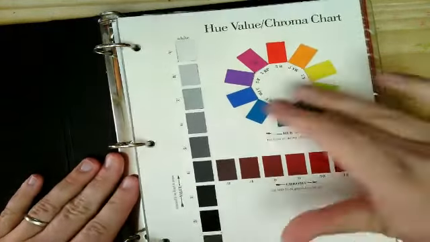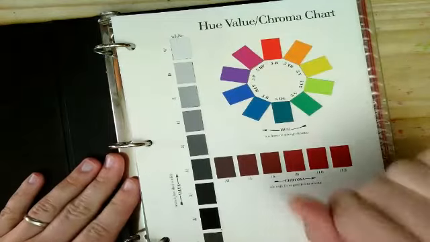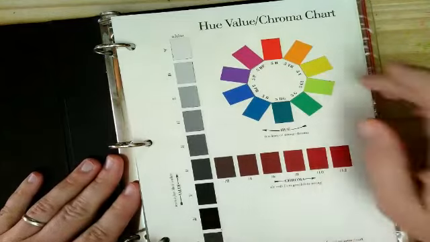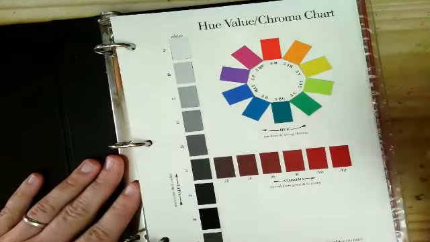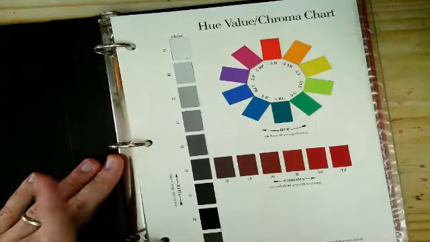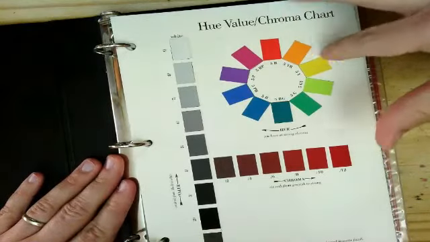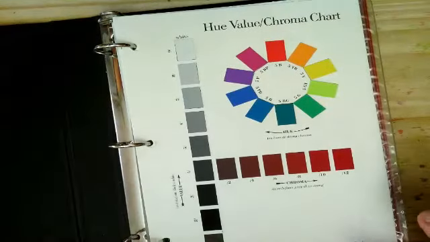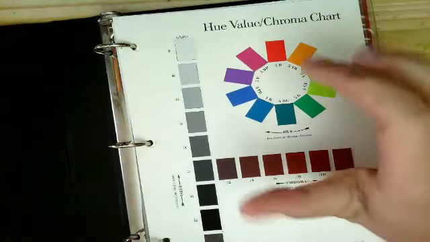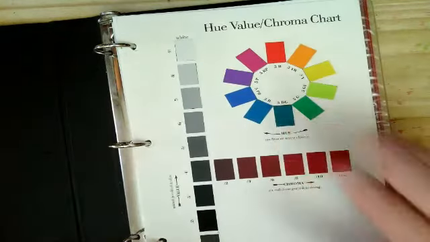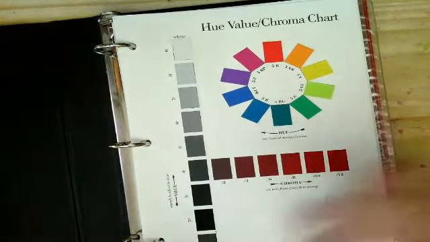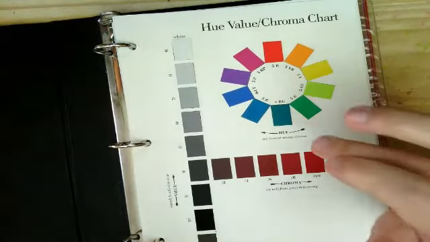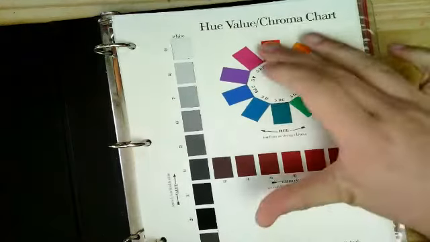Now, if you look at this color wheel, you'll realize that this is not a normal color wheel. We only have 10 colors, and for the purposes here, we do not have this yellow orange or this red orange. We just have orange. What's really interesting about this is that as we're talking about complementary colors and creating maximum contrast, it's really important that you're using the true complement.